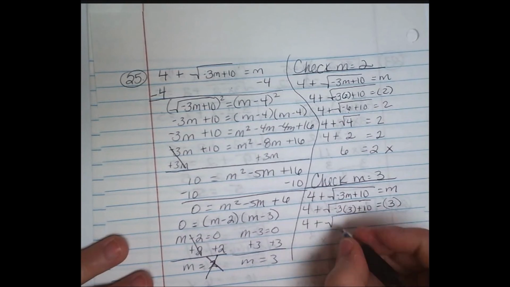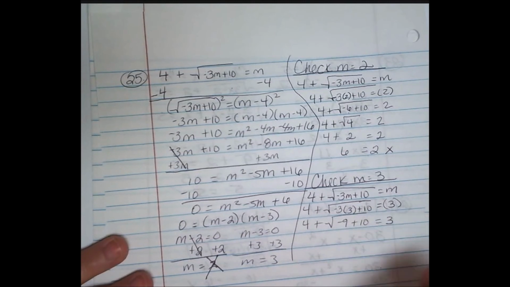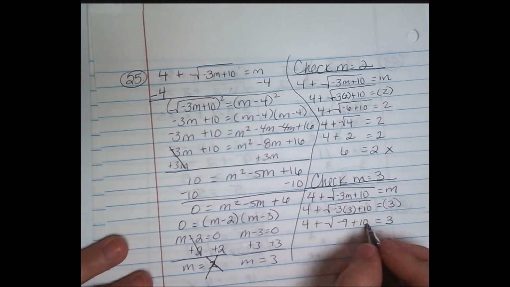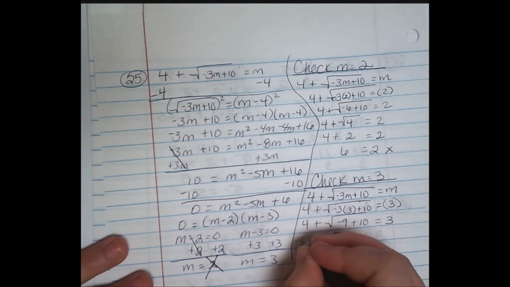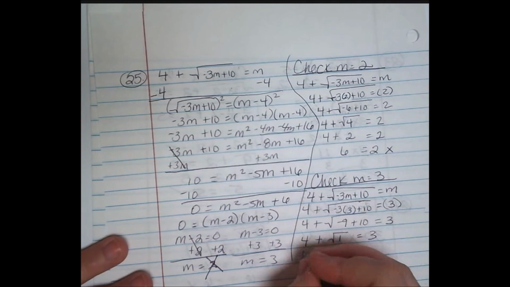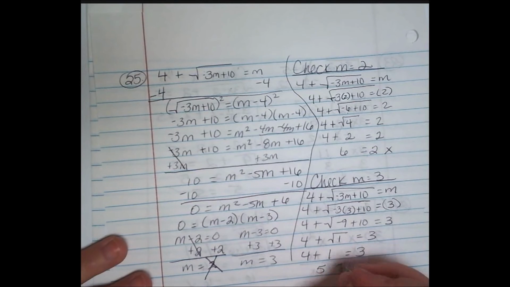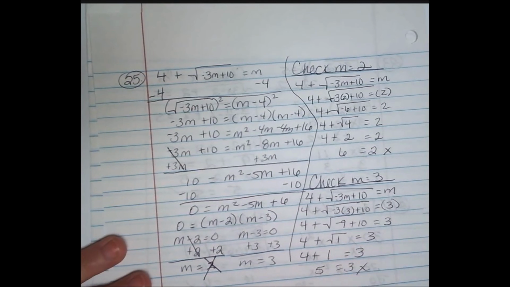Bring down your plus 10. Negative 9 plus 10 is 1. Bring everything else down. Square root of 1 is 1. 4 plus 1 is 5. So 5 does not equal 3, so 3 does not work.